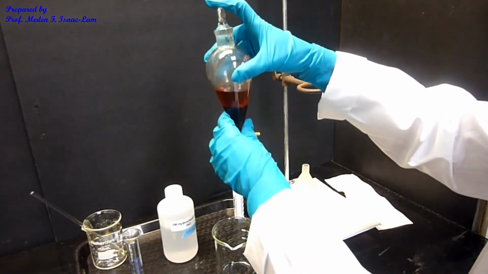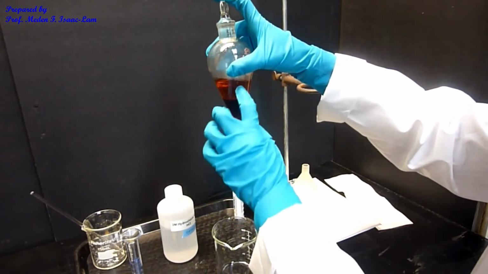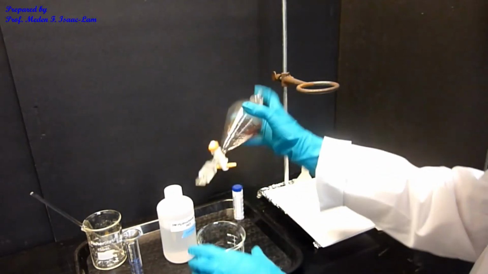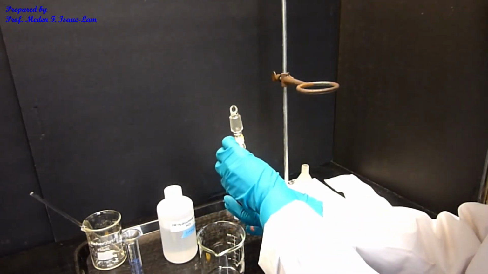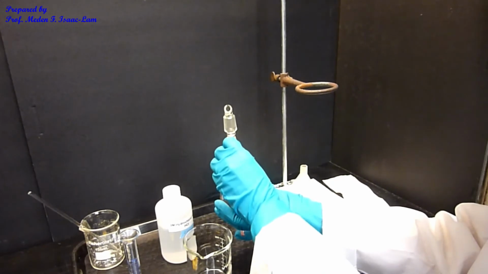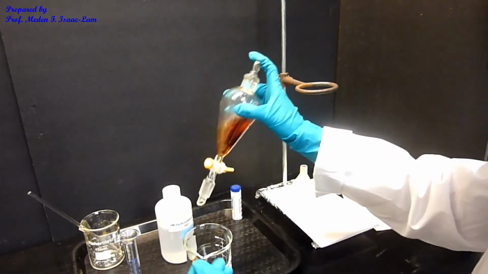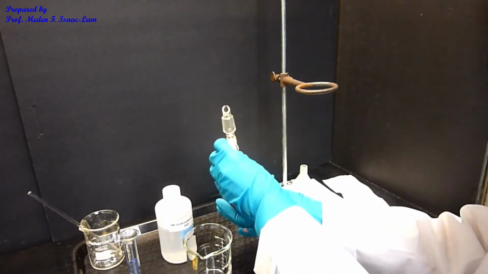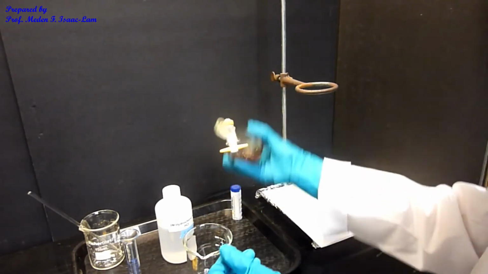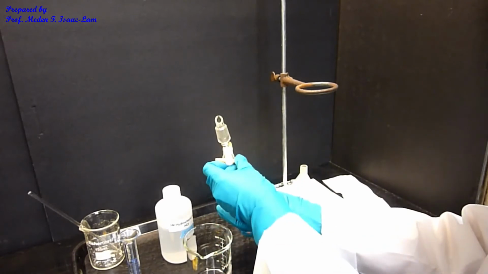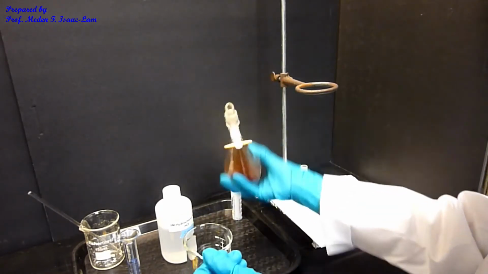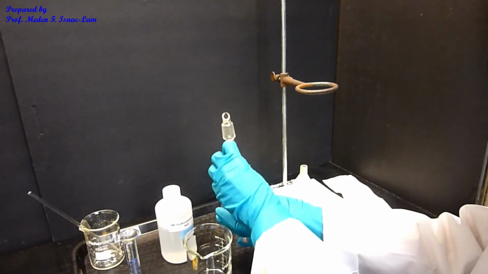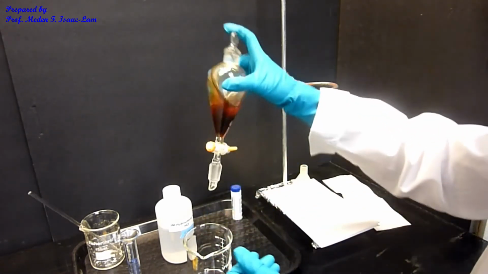You see that the bottom one is actually getting darker. The popping sound is still there, but it decreases over time when the pressure is being released.